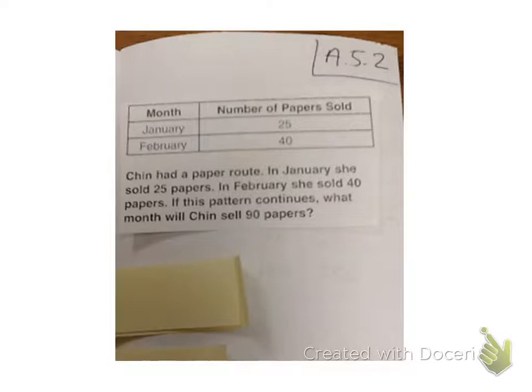Okay, I'd like you to write this problem down. Chin had a paper route. In January, she sold 25 papers. In February, she sold 40 papers. If this pattern continues, what month will Chin sell 90 papers?